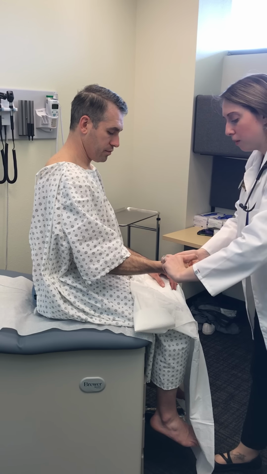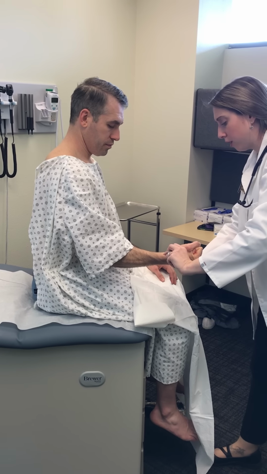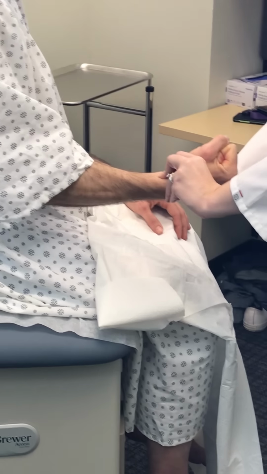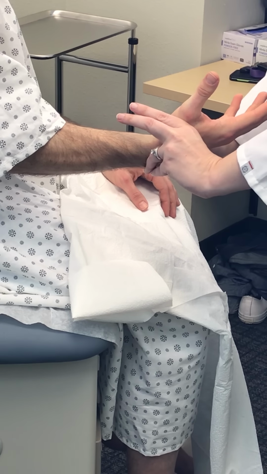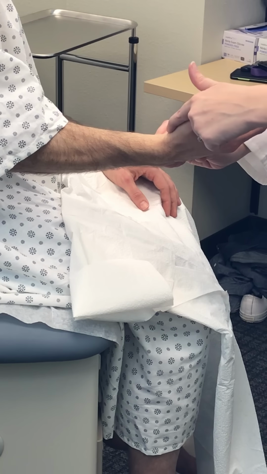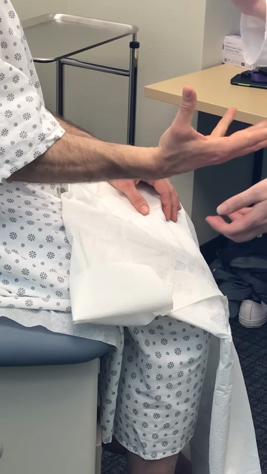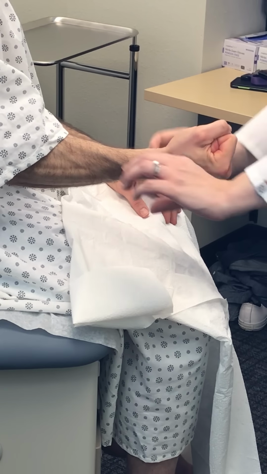I'm then going to occlude both the radial and ulnar arteries on either side. Would you mind opening your hand for me? I'm then going to release the radial side, and you can see how fast the hand pinks up. So I know there's good blood flow through the radial artery. One more time. Squeeze, squeeze, squeeze, squeeze, and hold.